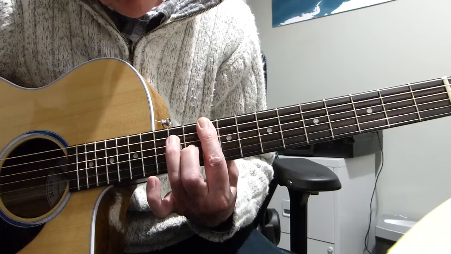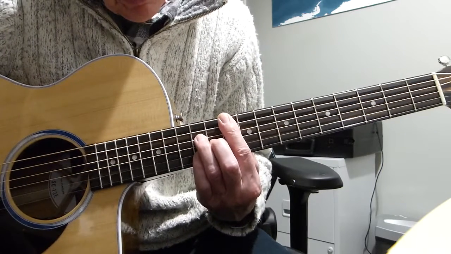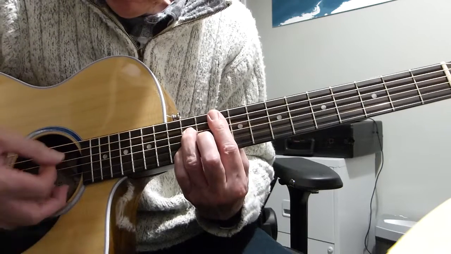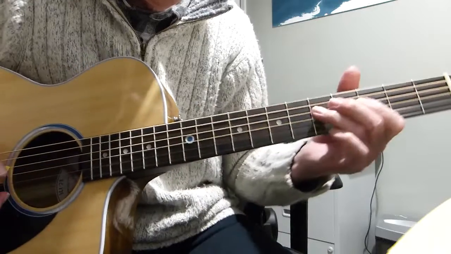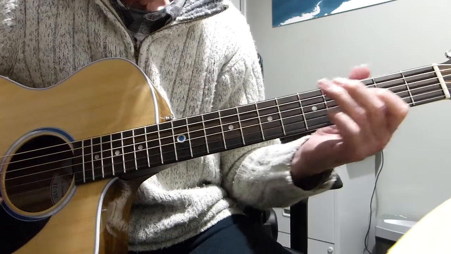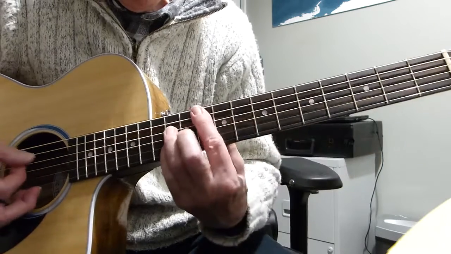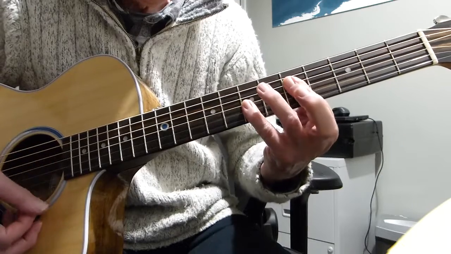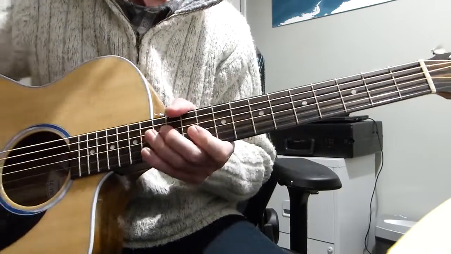The third finger is playing the 12th fret of the 4th string, and my pinky is playing the 12th fret of the 2nd string. 5 downwards. So you come out of that like that, or like that, or like that. Up to you.